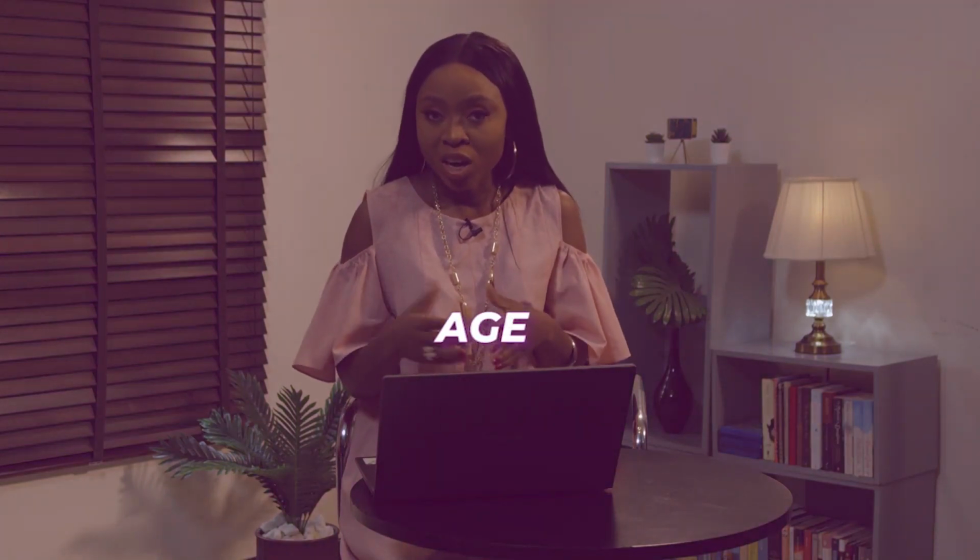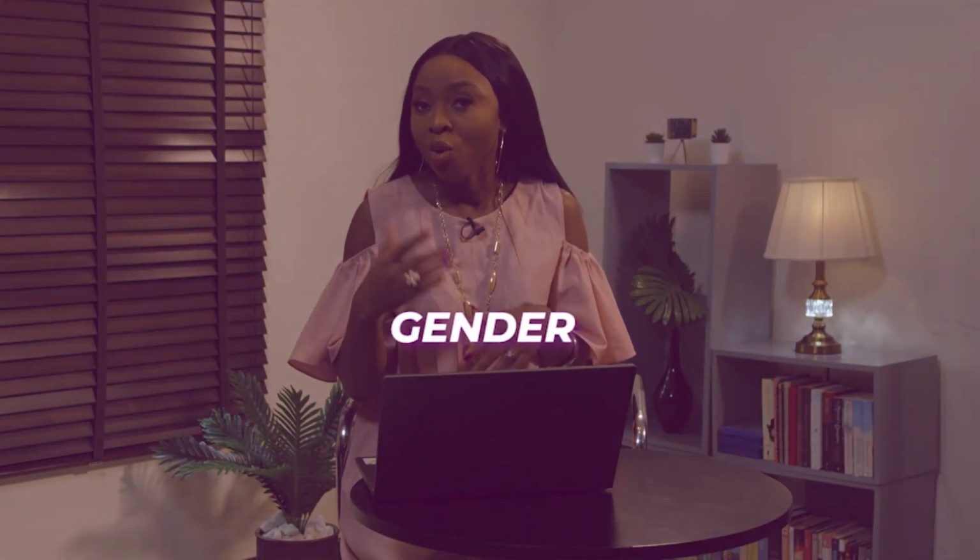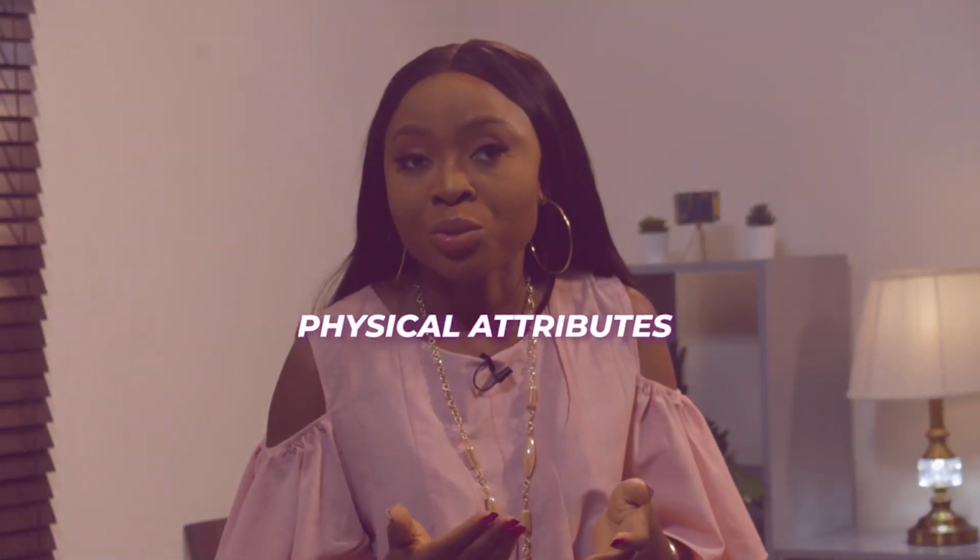After the name, then what's the age of the character? How old is your character? Is your character male or female? Then you talk about physical attributes. Are they tall? Are they short? Are they slim or on the plump side? What do they look like physically? Do they have a scar? Do they not have a scar? Do they have a birthmark on them? Or do they have tattoos all over their body? All of that is important.